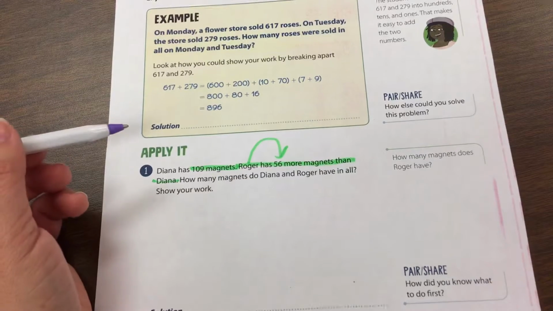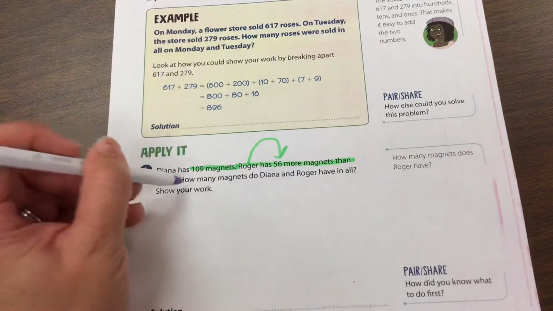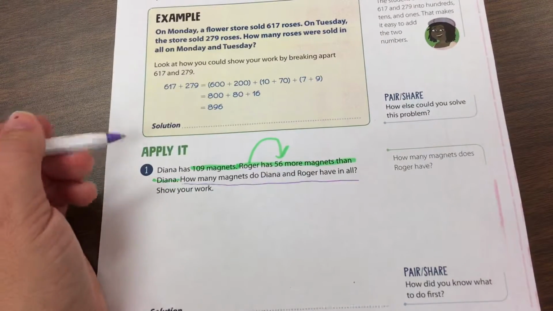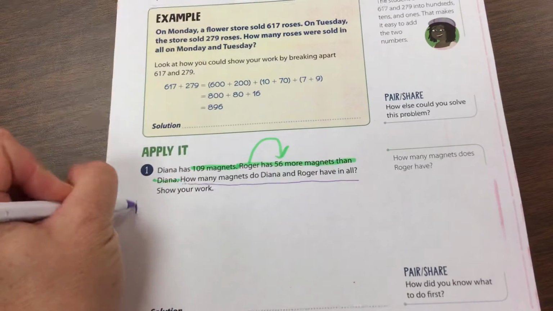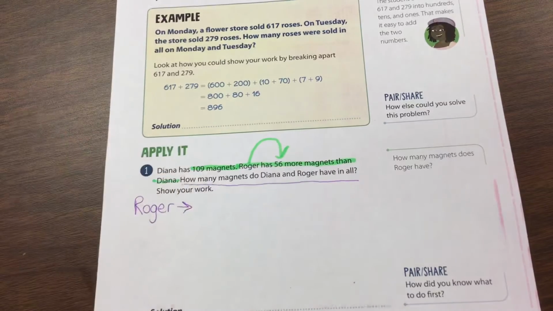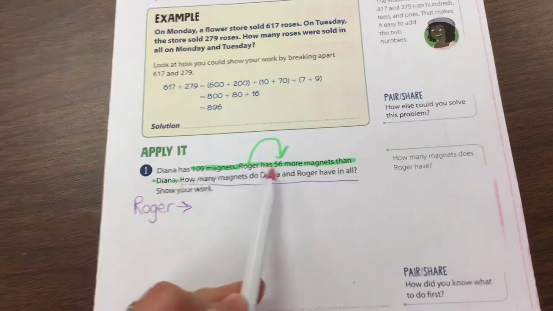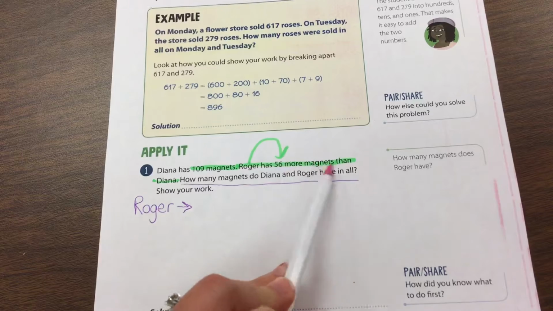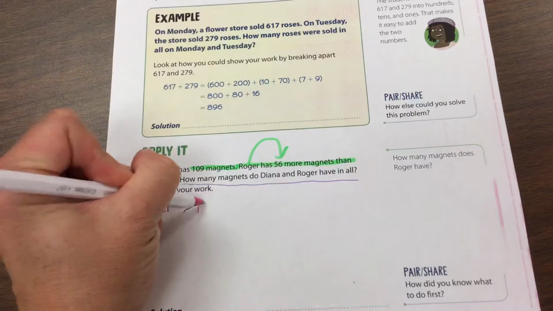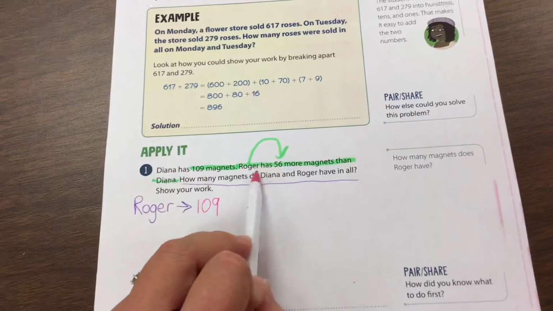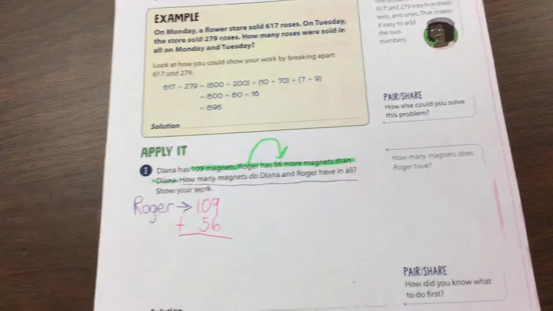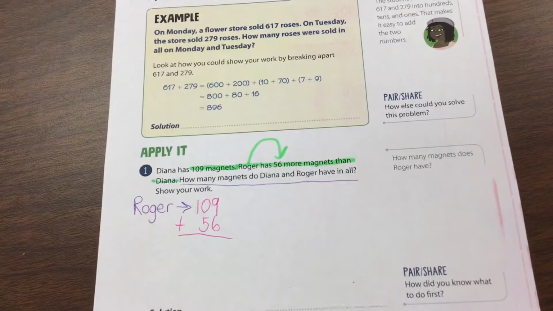So what are we trying to find out? We are trying to find out how many magnets Diana and Roger have in all. But first, we have to find out how many magnets Roger has, because all we know in our problem is that he has 56 more magnets than Diana. So we know that Diana has 109 magnets and Roger has 56 more magnets. So we are going to add those.